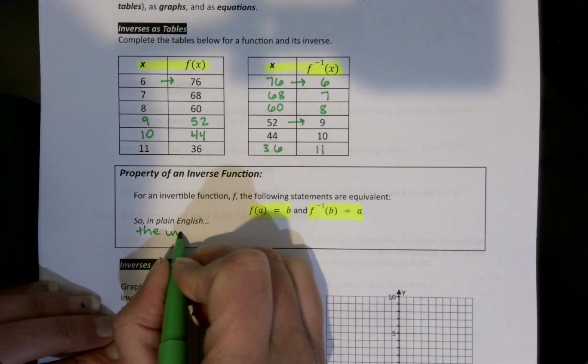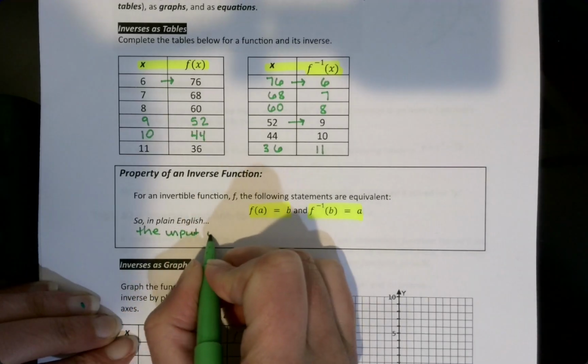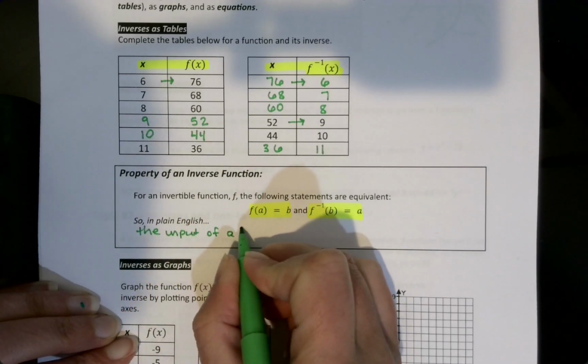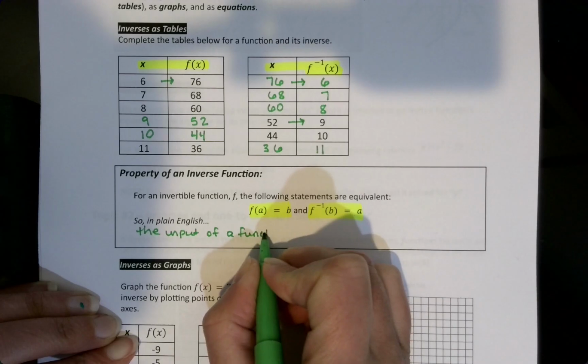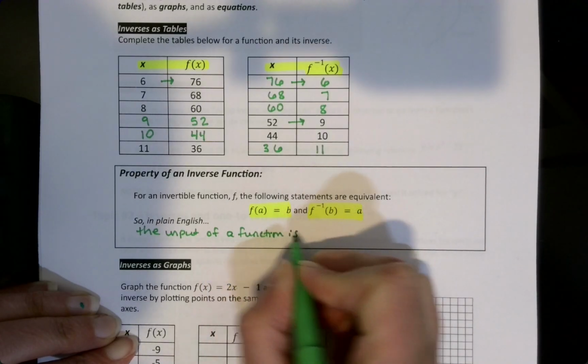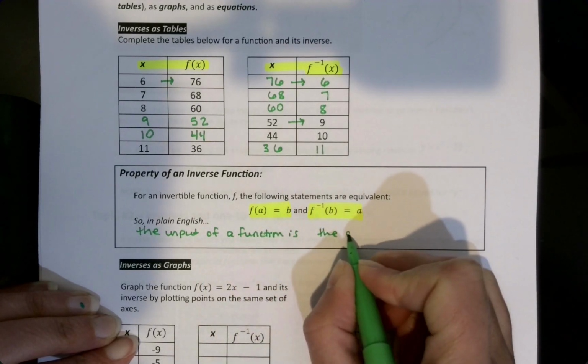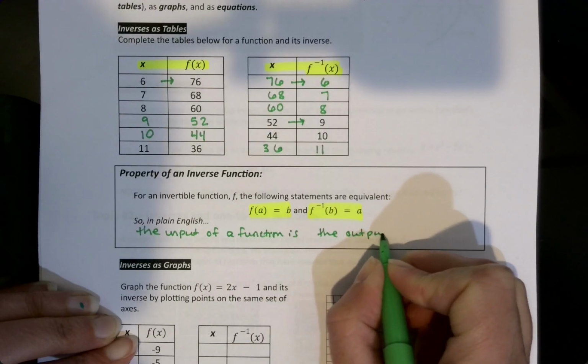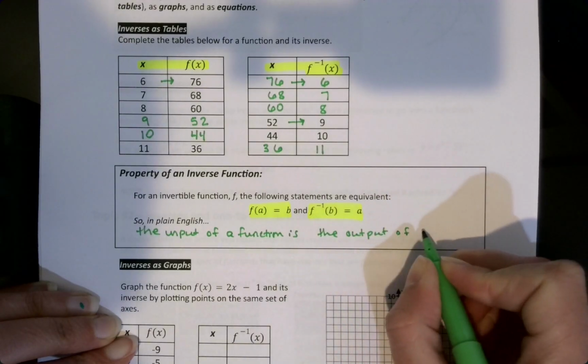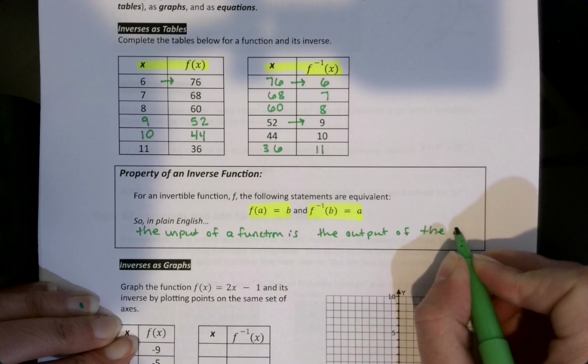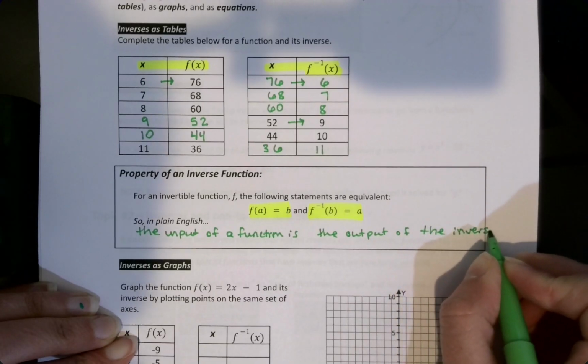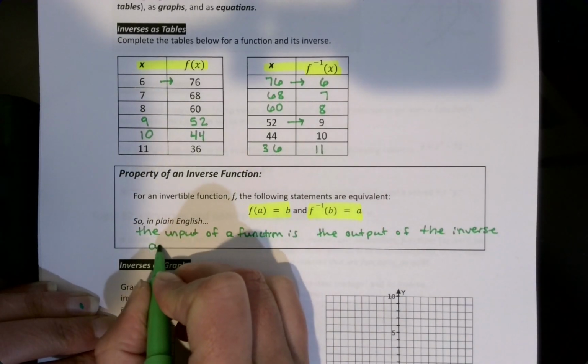The input of a function is the output of the inverse, and vice versa.